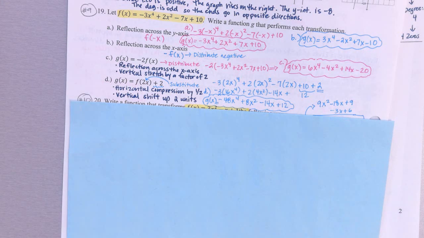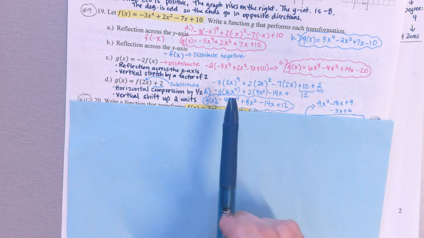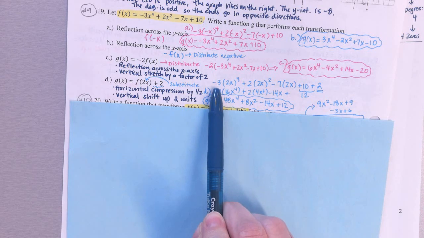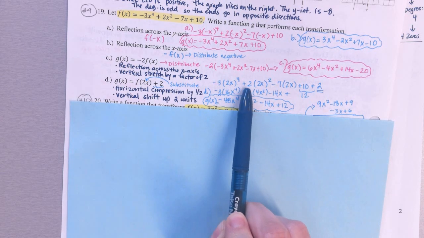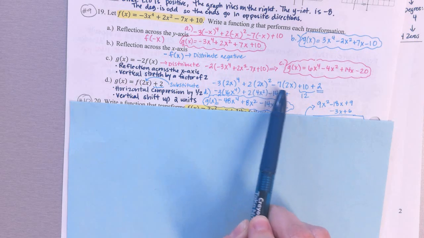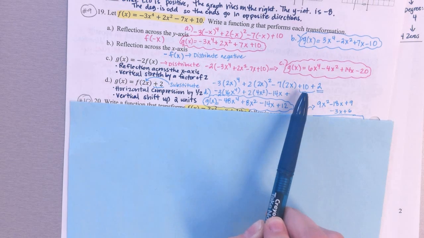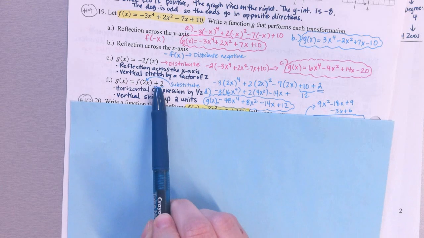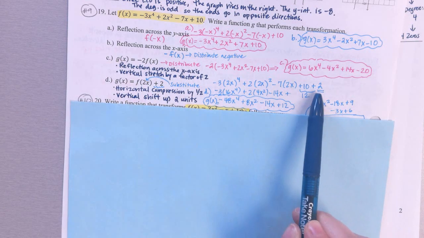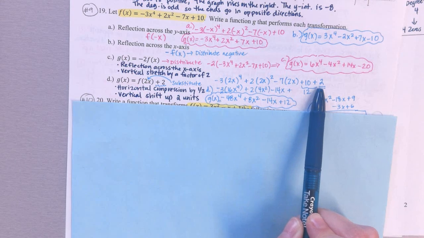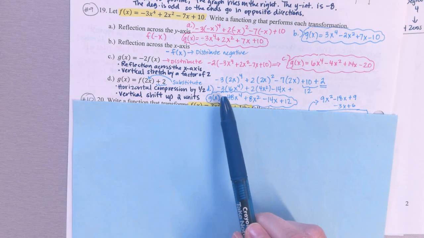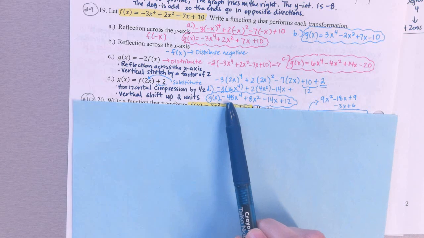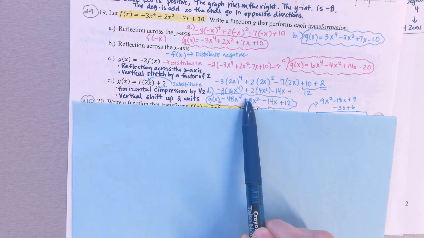Okay, and then D, you have f of 2x. So you have to substitute that any place you see an x. So it's negative 3 times 2x to the fourth, plus 2 times 2x squared, minus 7 times 2x, plus 10. And then because you have this plus 2 on the end, that vertical shift, you can just add that plus 2 right to the end. Now this is your final answer. I want you to double check this. See if you accidentally put negative 6. Some of you have the negative 6 and positive 4 here.